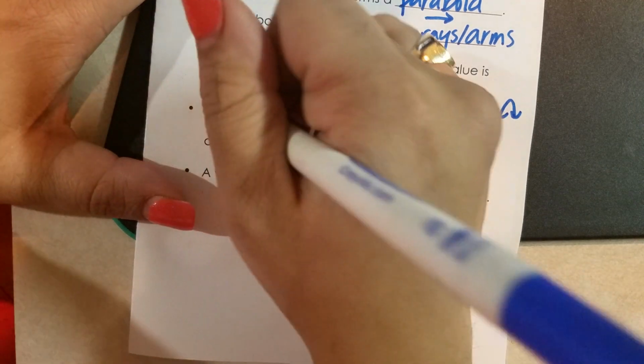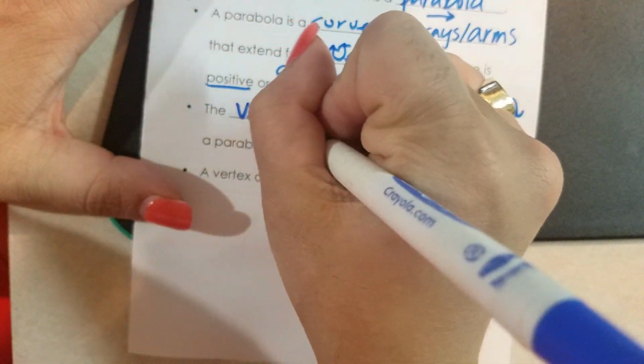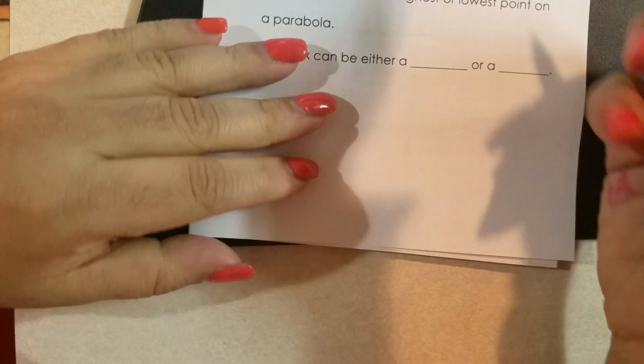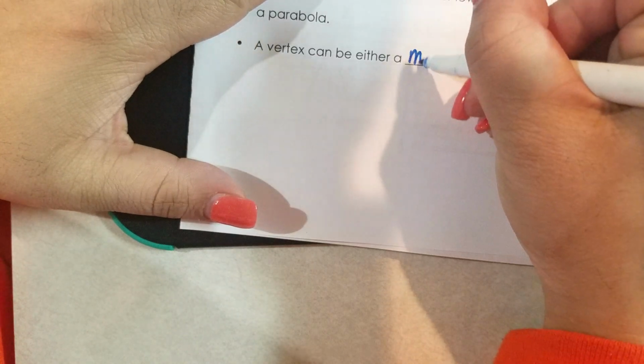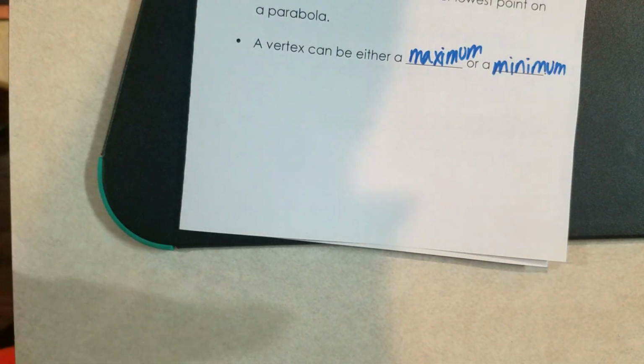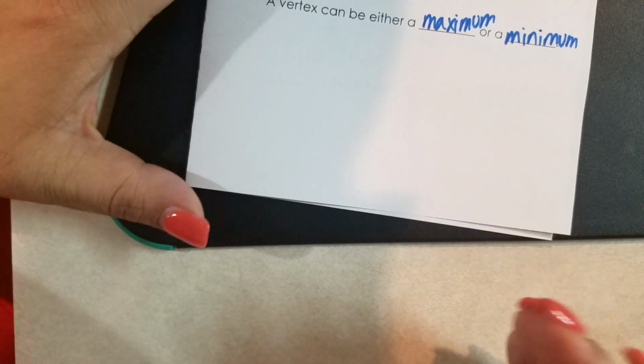Now, the vertex is either the highest or lowest point on a parabola. This can be either a maximum or a minimum. You might think, when would it be a maximum?